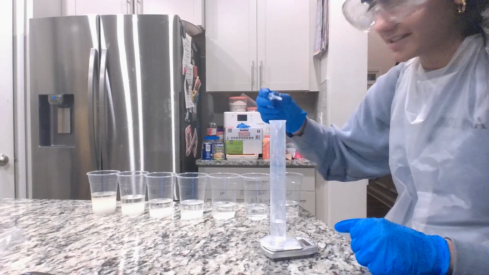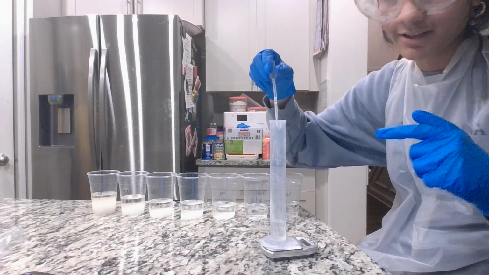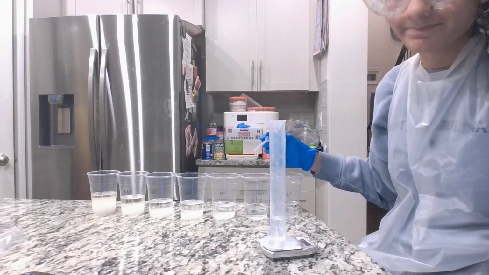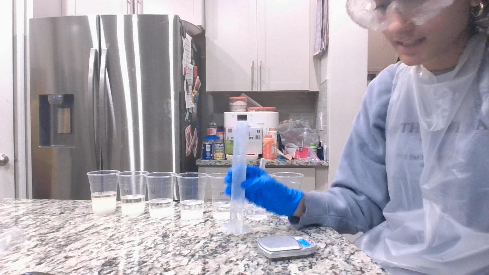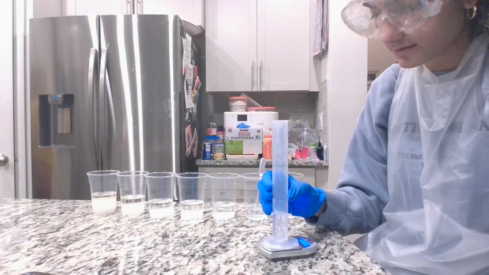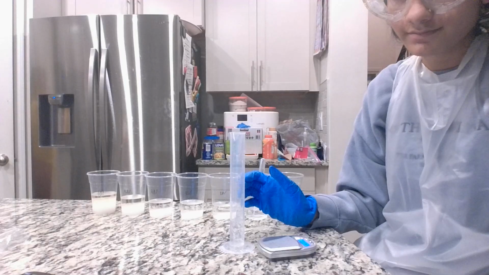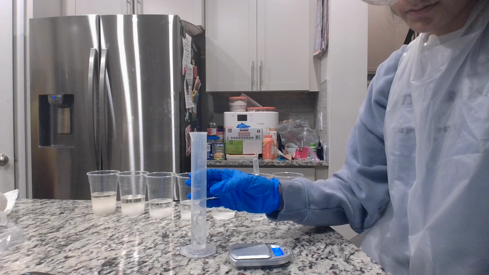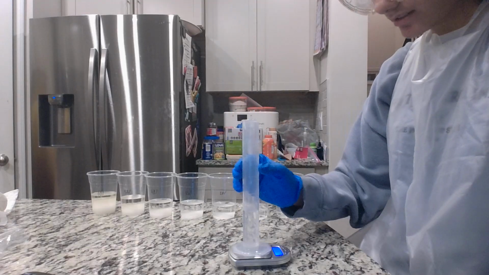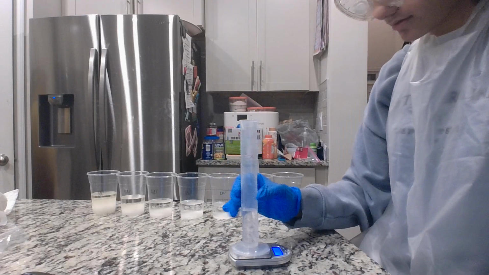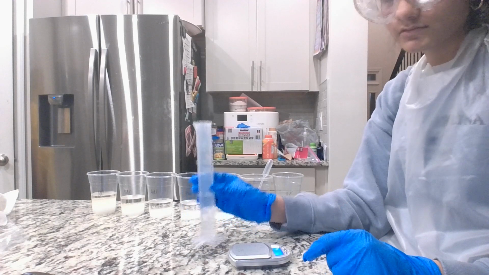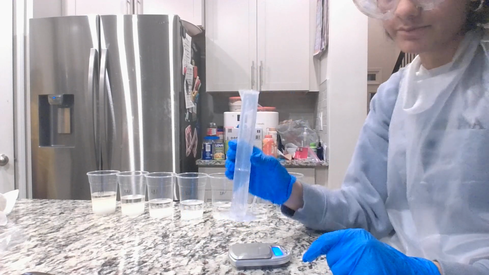Now I'm adding 10% of sucrose in solution. This is 15 milliliters. This is 20 milliliters. This is 25 milliliters.